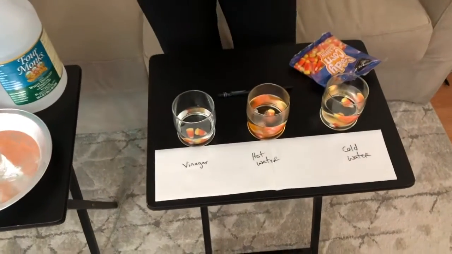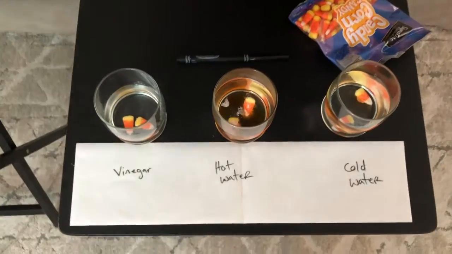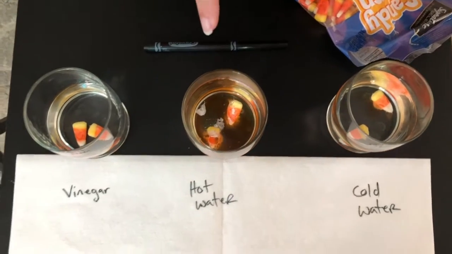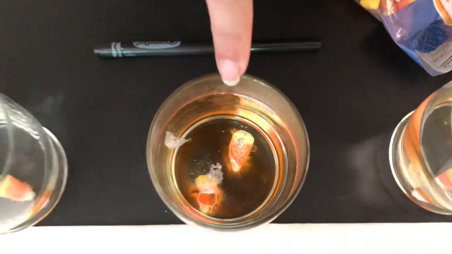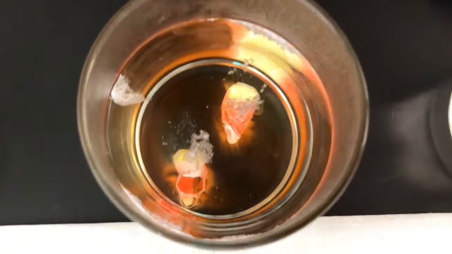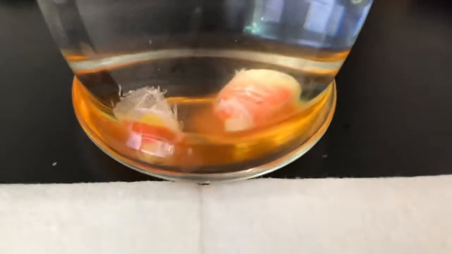All right, so I hope you were able to write down some cool things. Like we were talking about before, I can actually see holes in the hot water candy. It's completely dissolved in areas, and pieces have floated up to the top. And like I said, you can see the color seeping out of it. But that one is definitely going the fastest.